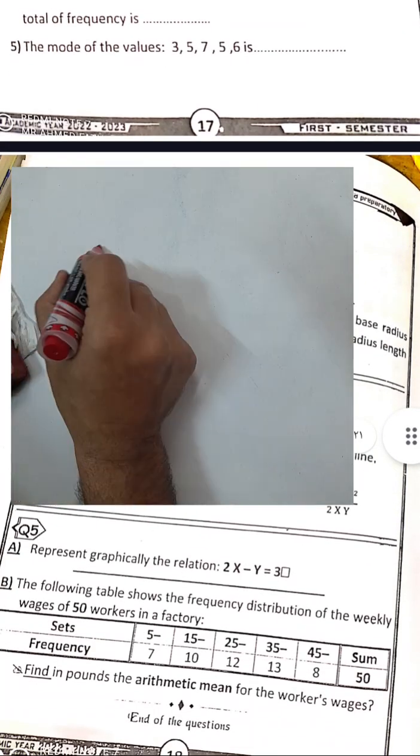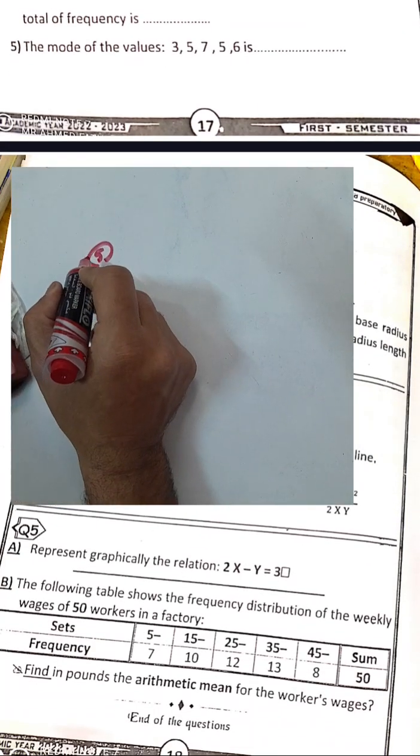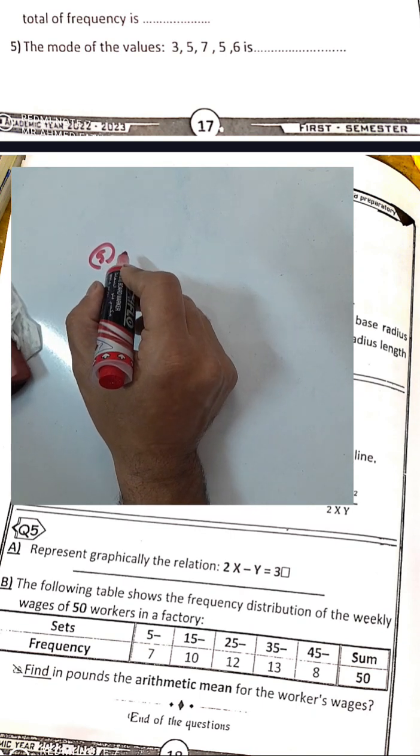Question 5. The mode of the values: we write the number which is repeated the most here. It will be 5.